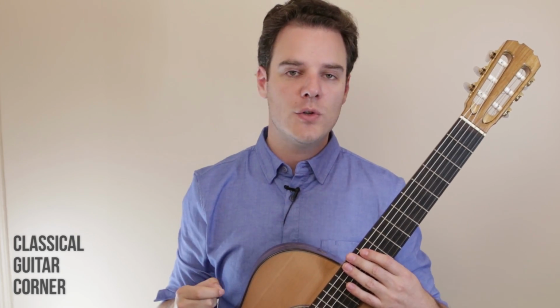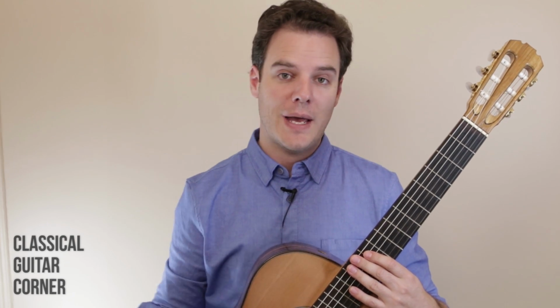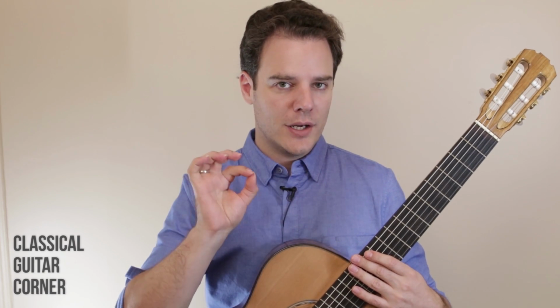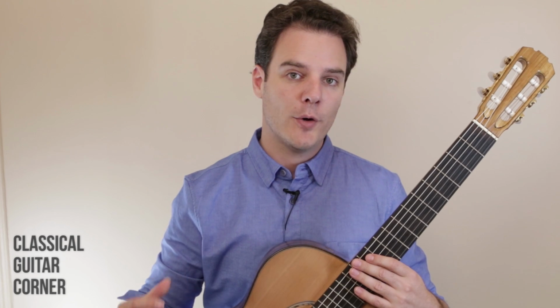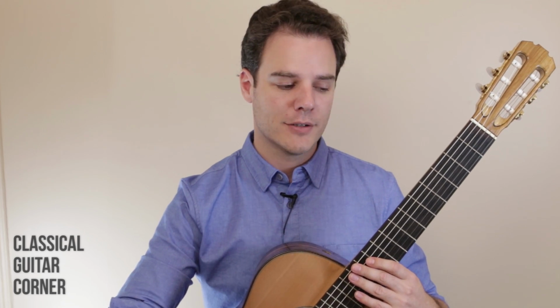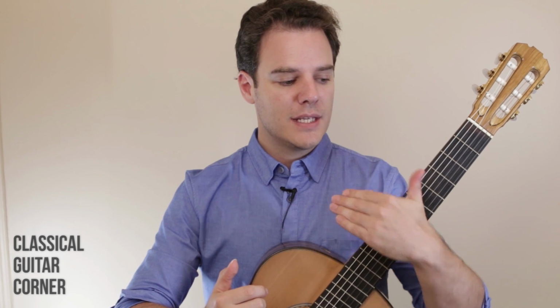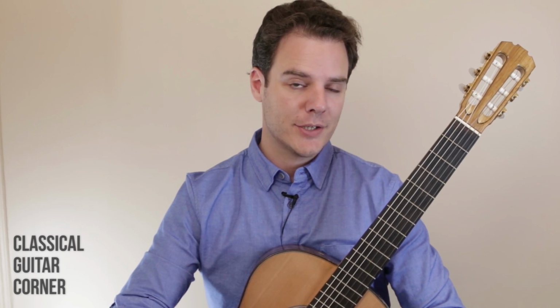Like I said earlier, I do encourage you to explore the expressive rubato aspect of this passage later on. It is an introduction, but I think playing it in that rhythmically structured manner will help inform your interpretation later on.